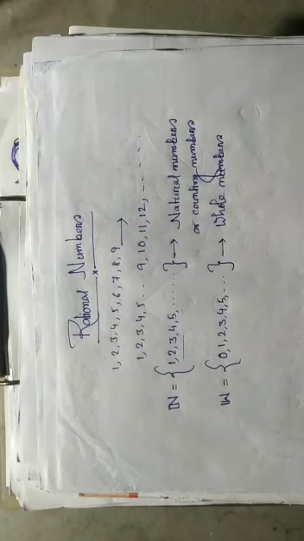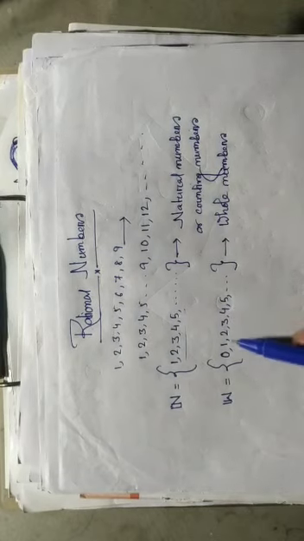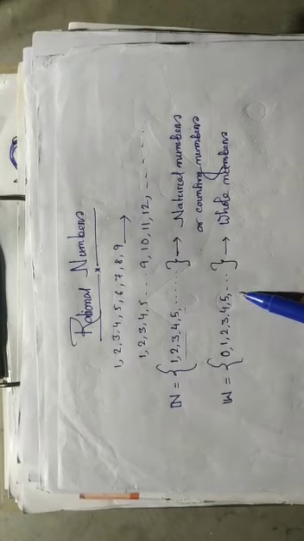Now if we add any two whole numbers, then the result is again a whole number. That means if we take any two numbers from this set, then the result is again a whole number. But in case of subtraction, the result may or may not be a whole number. From here, the concept of negative numbers was discovered. Okay, I take another page for doing the example.